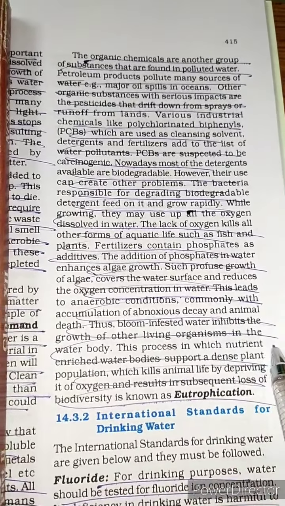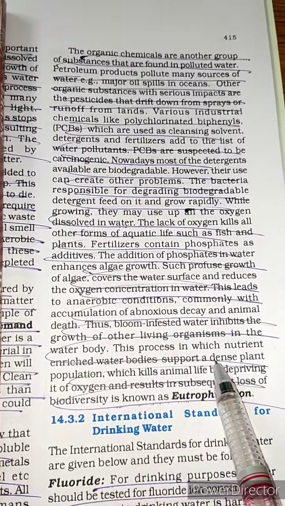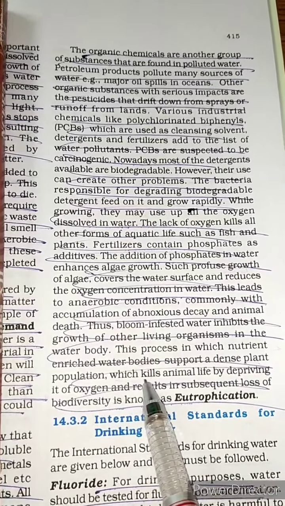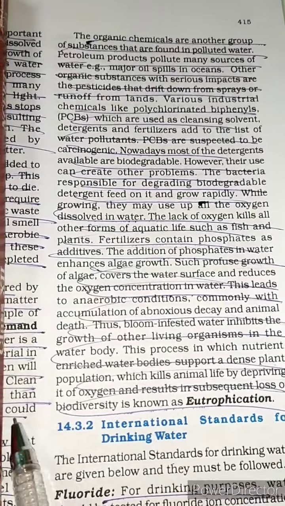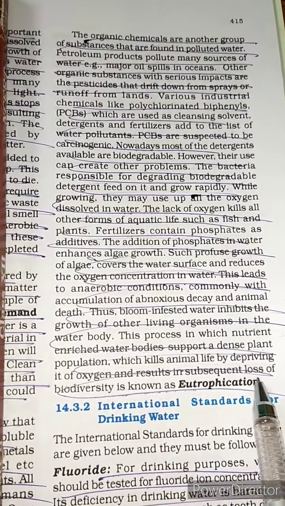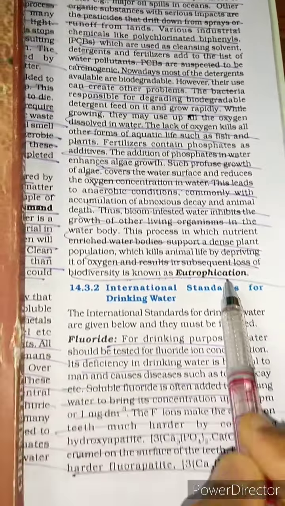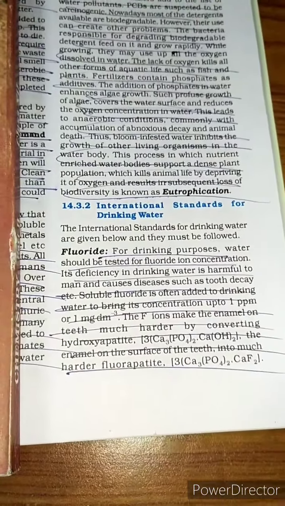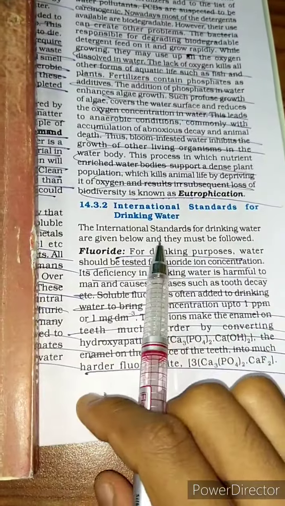This process, in which nutrient-enriched water bodies support a dense plant population, which kills animal life by depriving it of oxygen and results in subsequent loss of biodiversity, is known as eutrophication. Okay, next topic is international standard for drinking water.